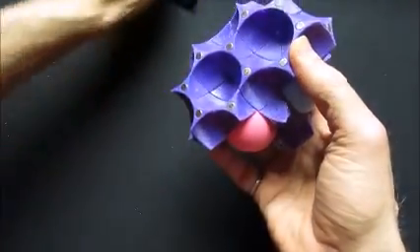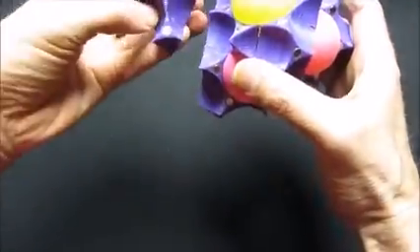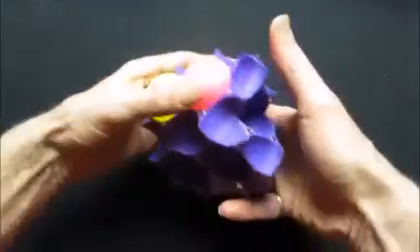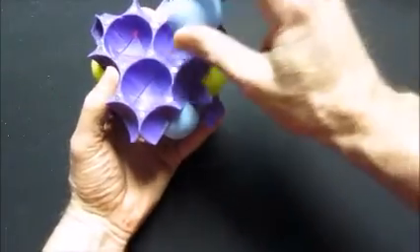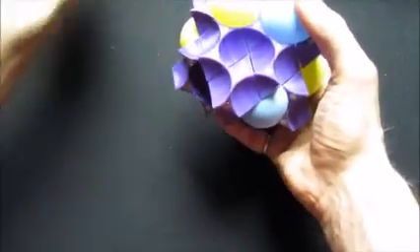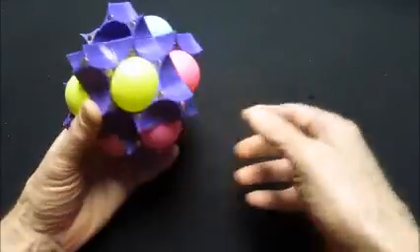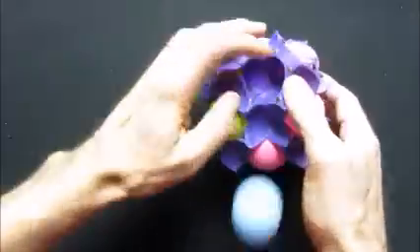So let me add a few more. Squeeze one in here, and one in here.